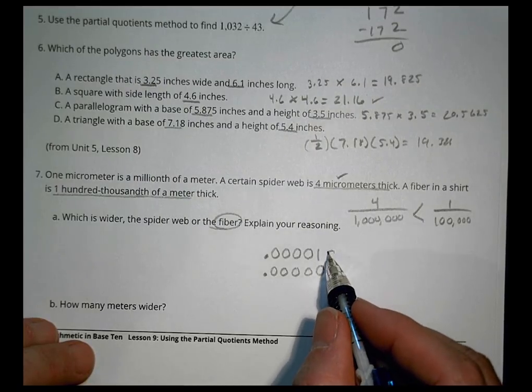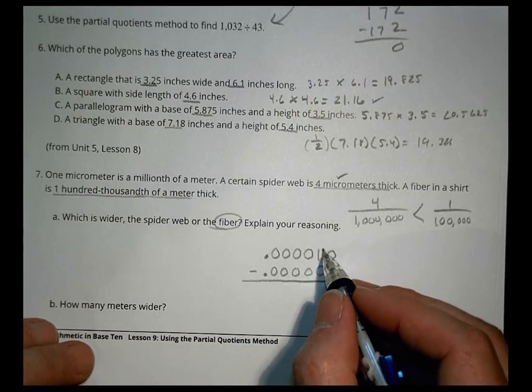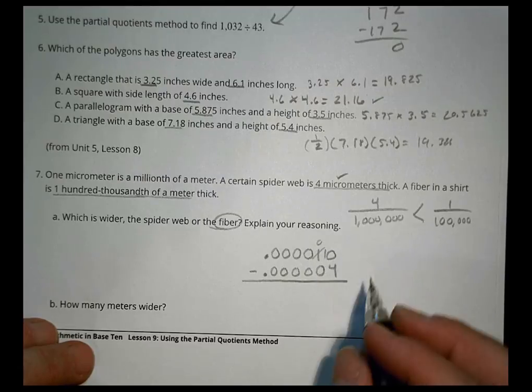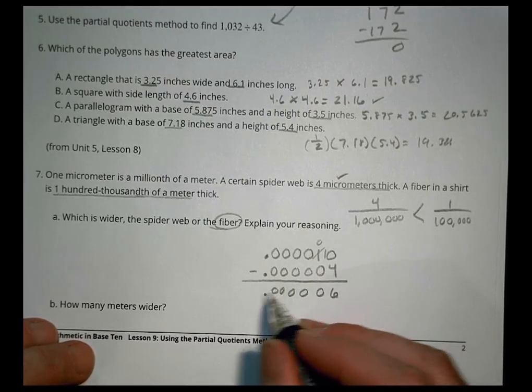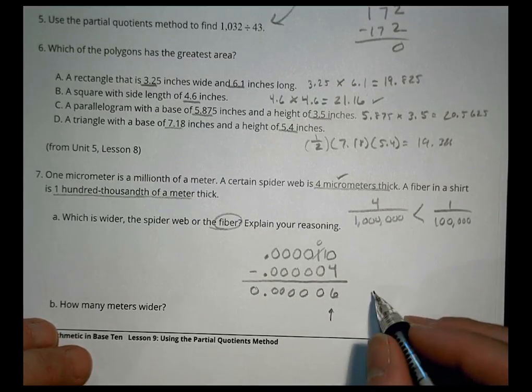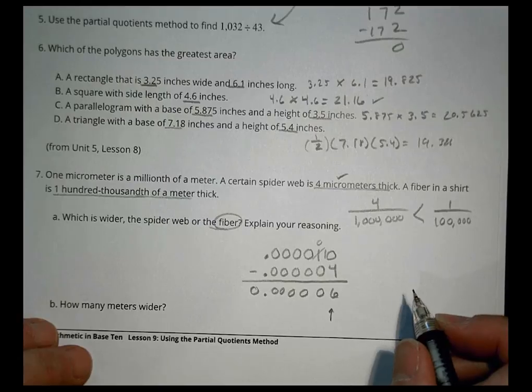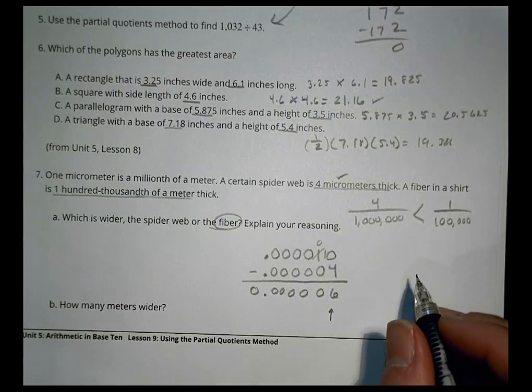So I can add a 0 there to start subtracting to find out what the difference is going to be. And that becomes 0, that becomes 10. So you're going to put 0, 0, 0, 0, 0. And again, we're still in the millionth place. So the difference should be 6 millionths difference. Okay? Or 6 micrometers. Another way of thinking about that one there.